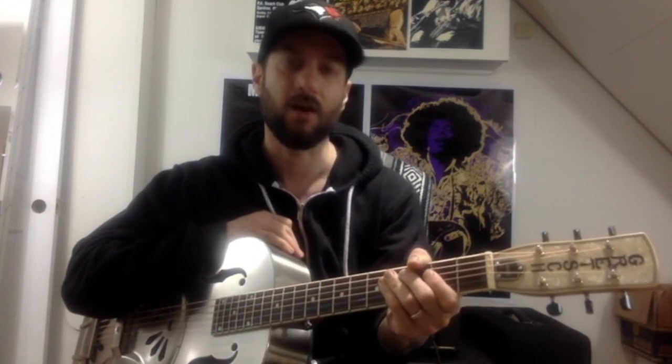So those are kind of how we can play these shapes on these different areas of the guitar. And in the next chapter of this workshop, I'm going to start to show you how we can combine and voice lead these various triads into one another.